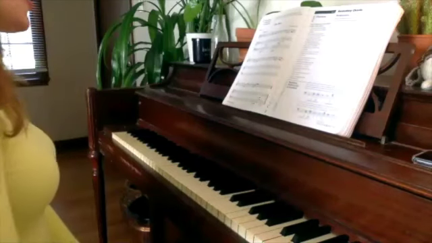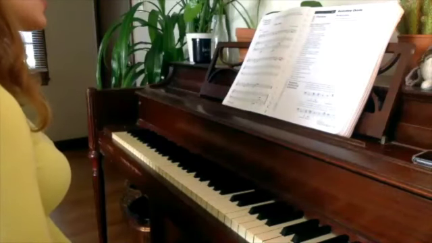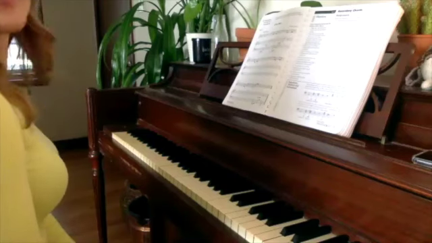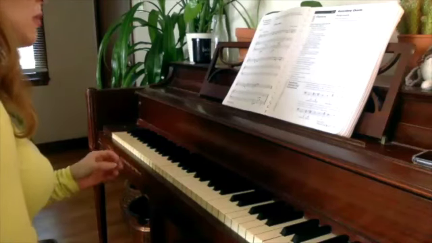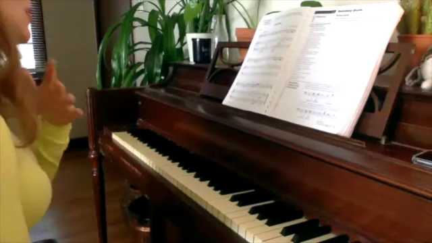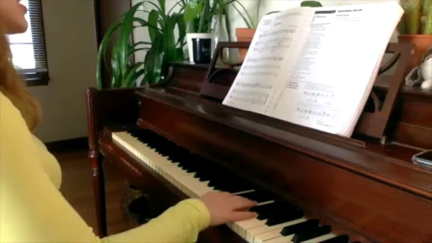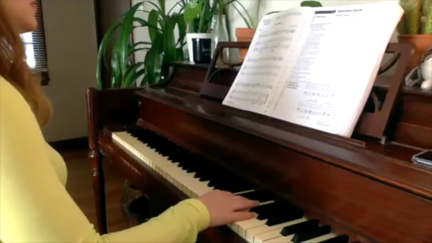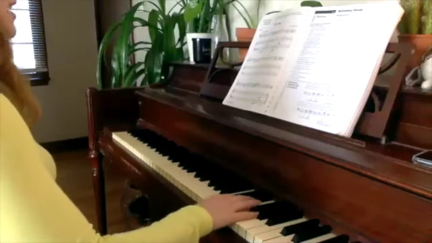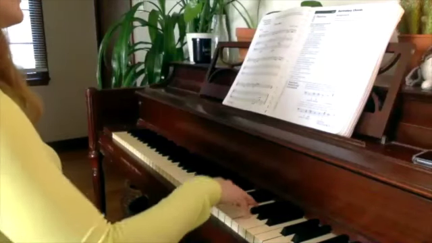Now here we go with the melody part. You can go ahead and just play along. Again, I recommend that you play the melody along with the accompaniment part, and then the accompaniment along with the melody. That will give you a really great opportunity to practice both of those things. 1 and 2, ready, go.